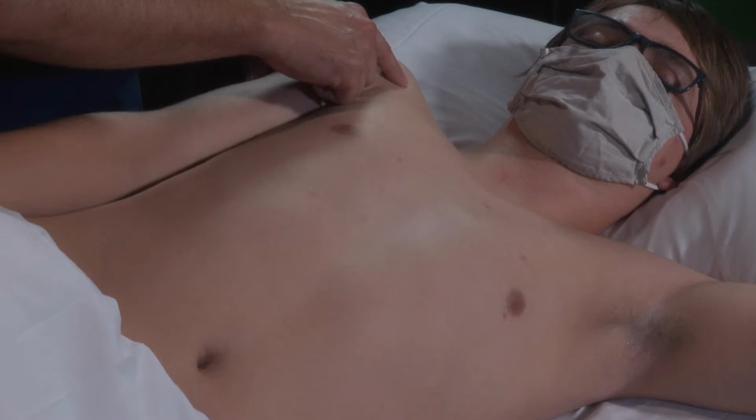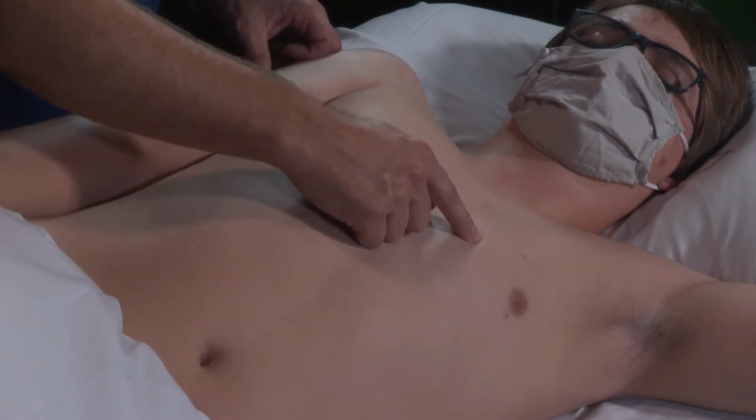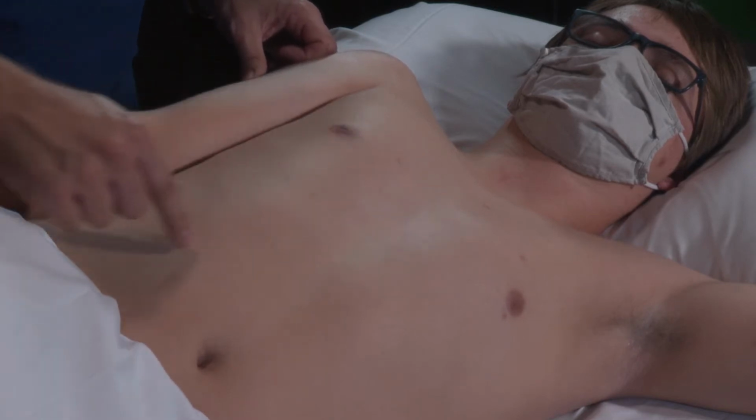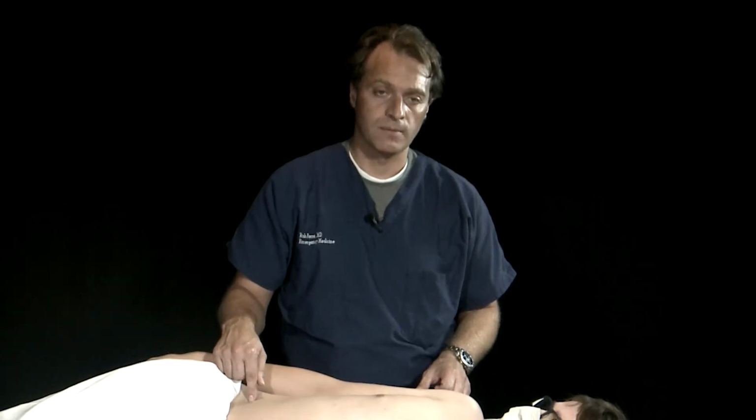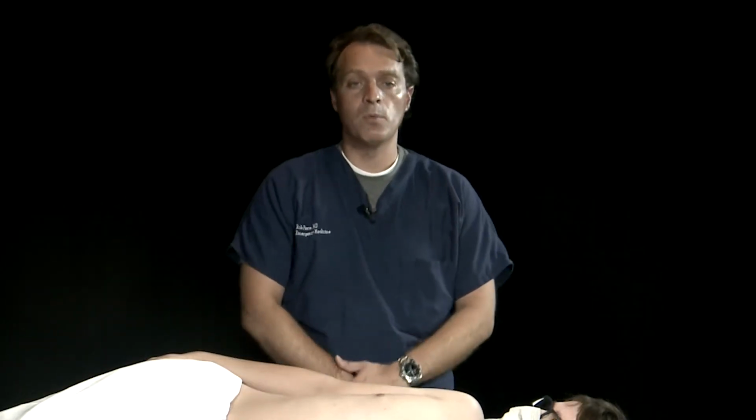After we've obtained our parasternal long axis view, we'll be ready for our parasternal short axis view. To obtain this, we're going to keep the probe in the same location. We're just going to rotate 90 degrees so that we're pointed towards the patient's right hip. That will be our parasternal short axis view orientation. Next, we'll be ready for our apical windows.